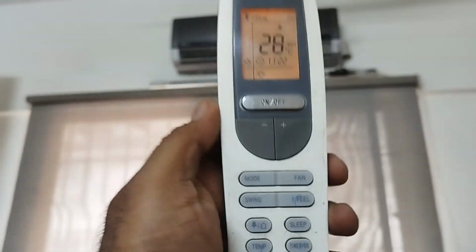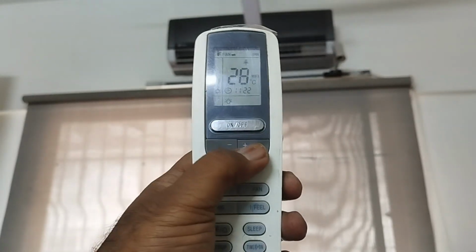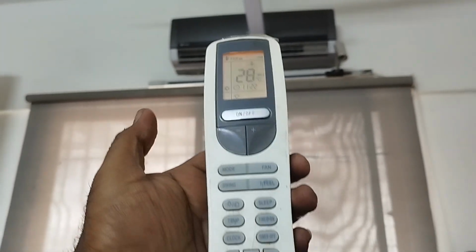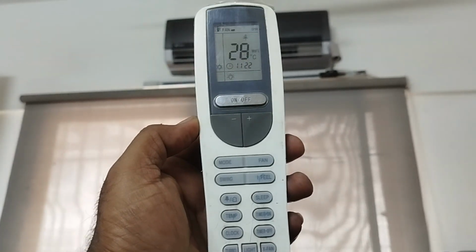Fan speed. Set the fan speed to low, medium or high as needed. Wait for warm air. In heating mode, the AC may take 1 to 3 minutes before warm air starts blowing.